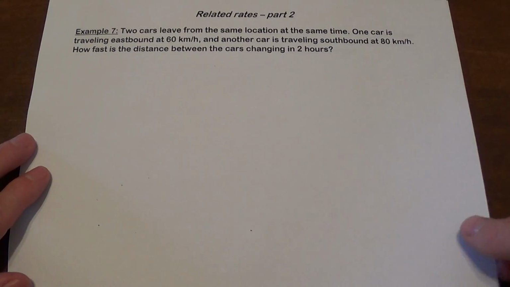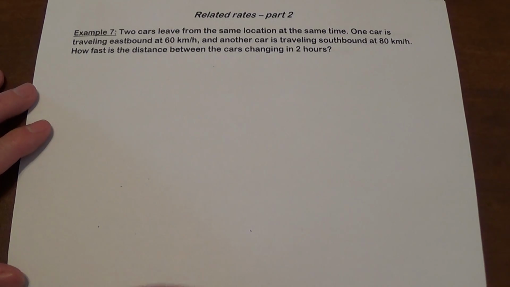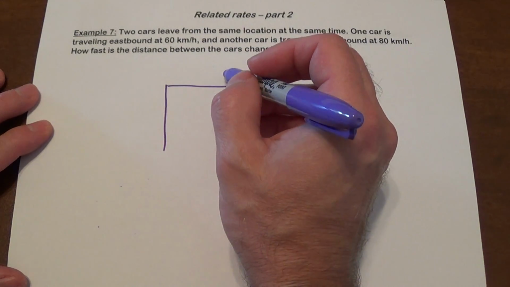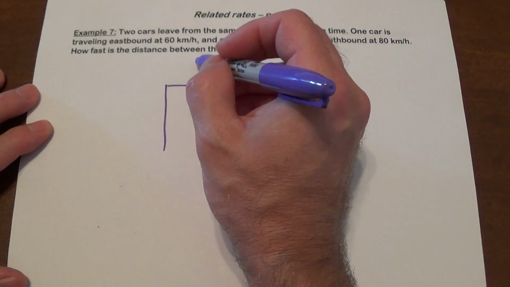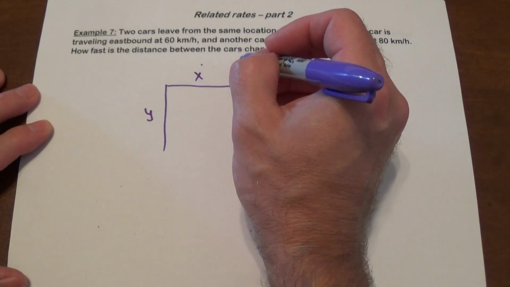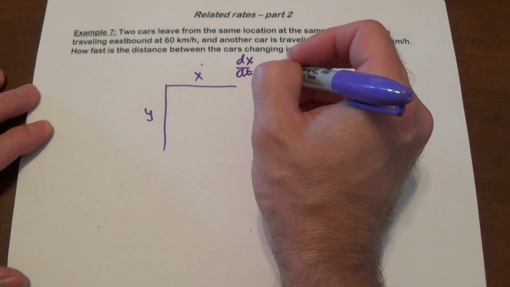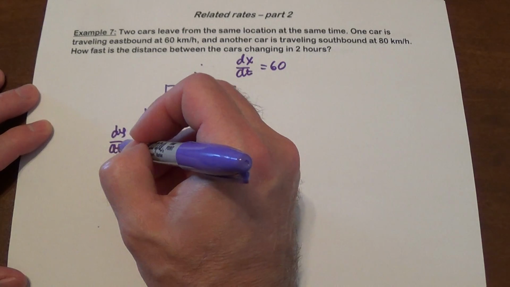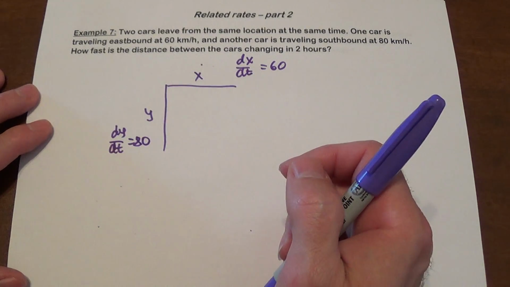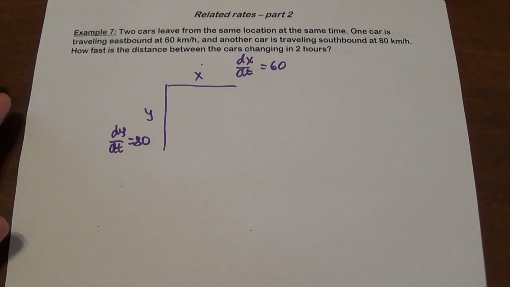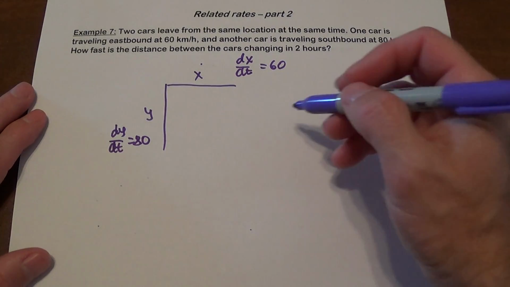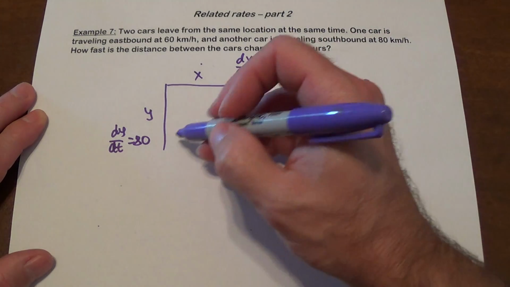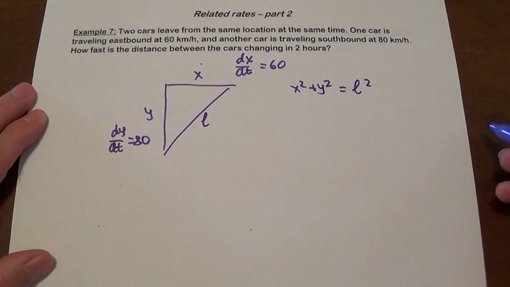Two cars leave from the same location at the same time. One car is traveling eastbound, another car is traveling southbound. So this is a very common type of problem. So one car is traveling eastbound, that's 60 kilometers per hour. Let's call this x, let's call this y. So we know that dx over dt is 60, dy over dt is 80. And we want to know how fast the distance is changing in 2 hours. So first of all, we need to tie the variables together. What do we know? We know that x squared plus y squared equals L squared. There's some distance between them. Let's call it L.